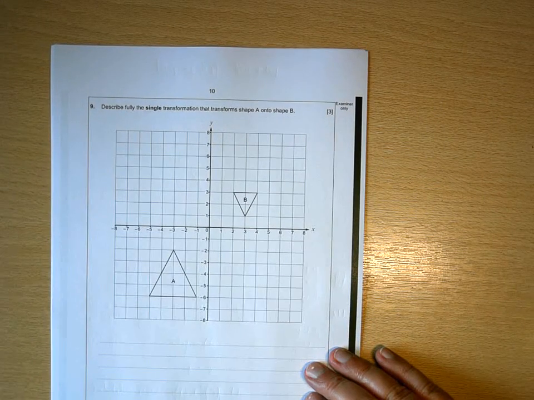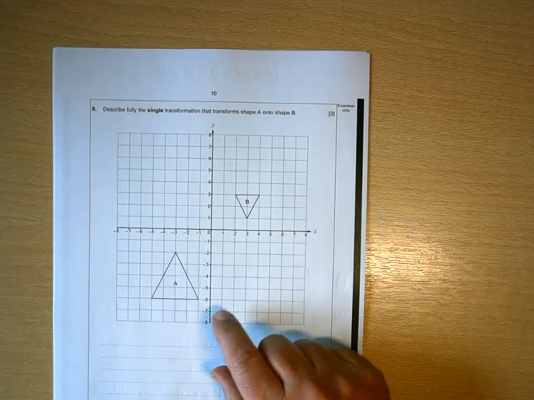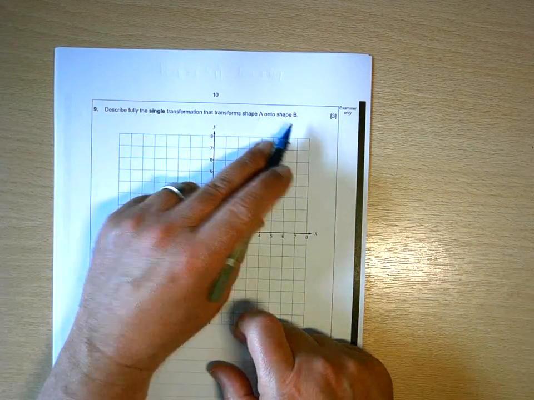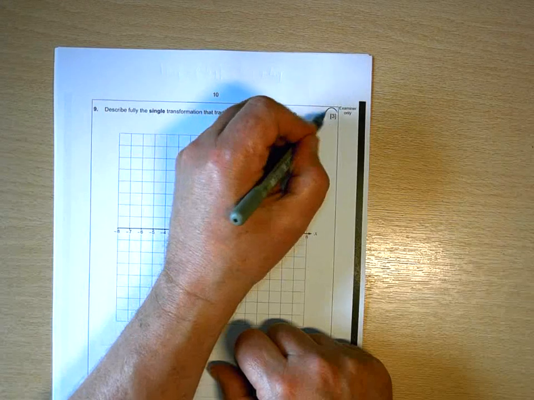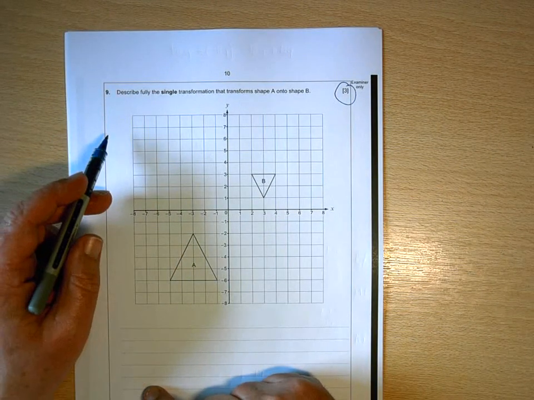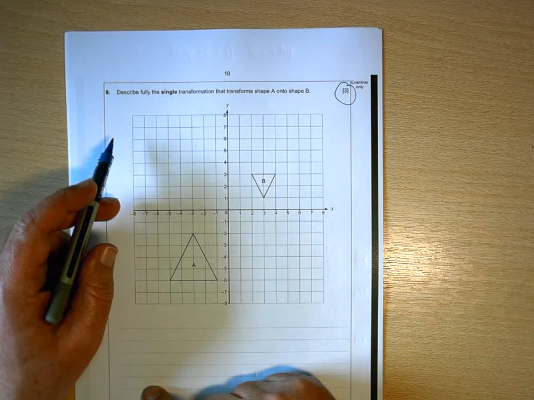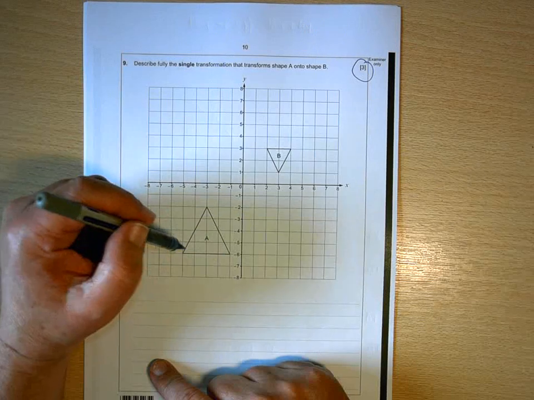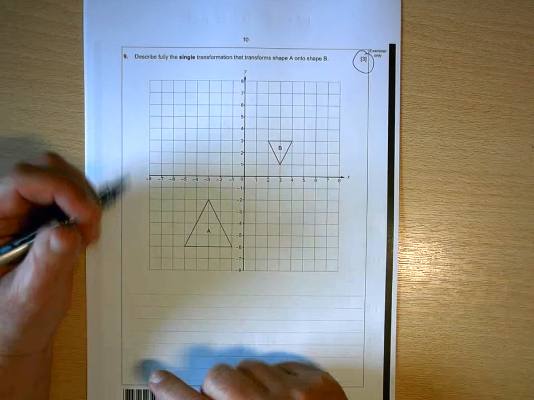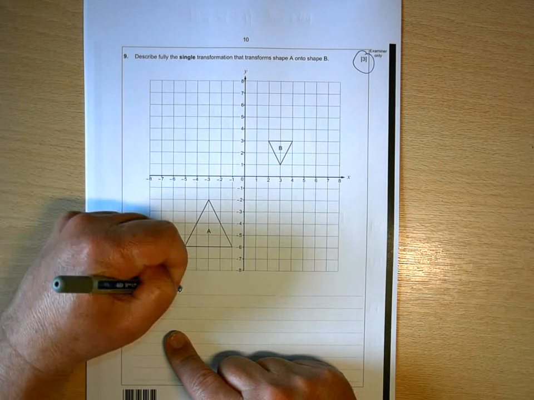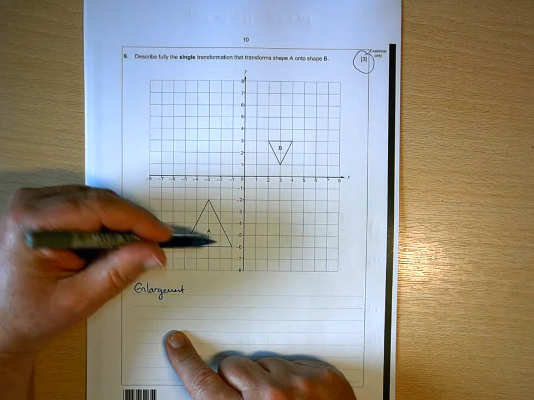Question 9. Describe fully the single transformation that transforms shape A onto shape B. 3 marks, higher tier paper. We're in the second half of the higher tier paper now, so this is the grade A question. What's happened to triangle A? Well, it's become smaller, so that means it's an enlargement. How has it been made smaller? Well, it's half the size.